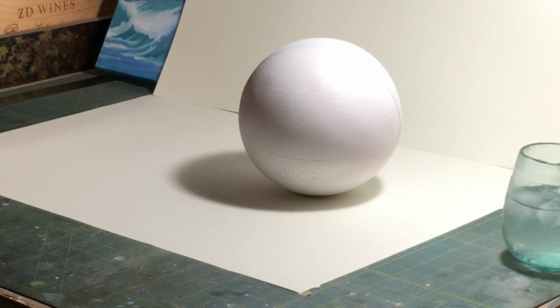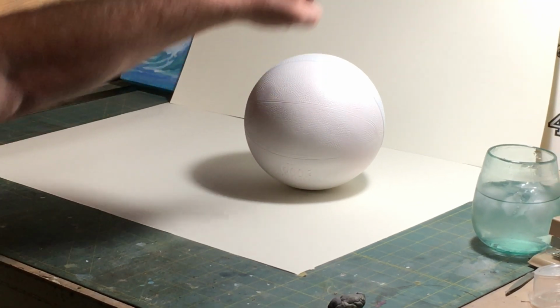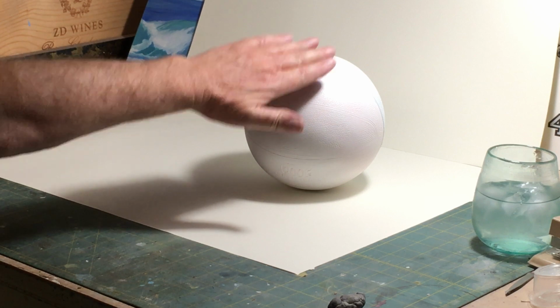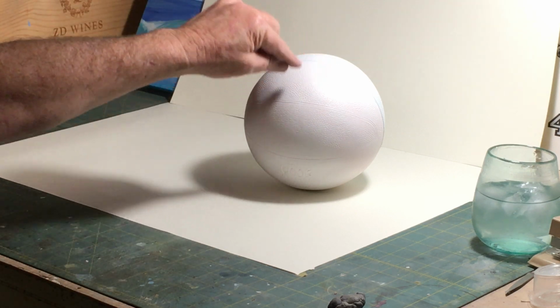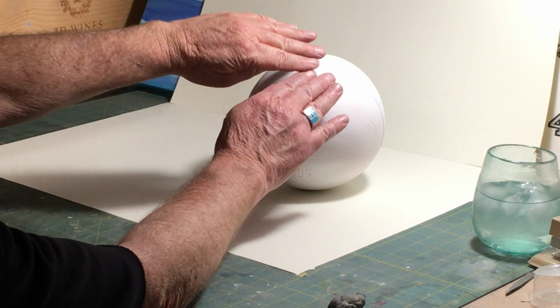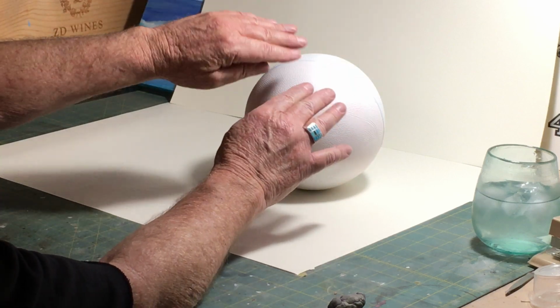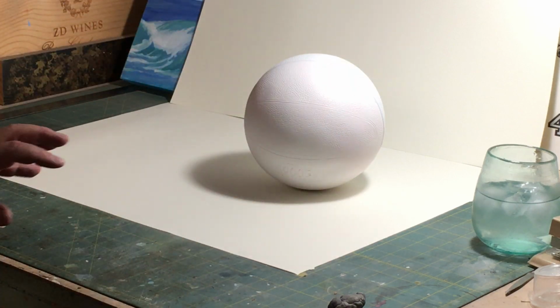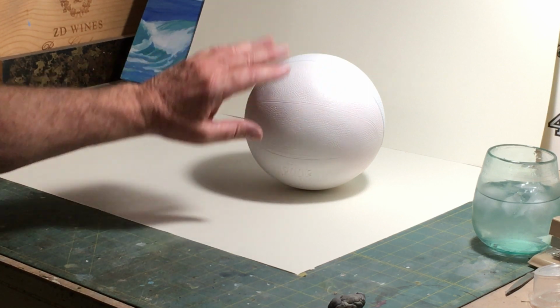We've got a light source coming down from this direction, and where that comes in contact with the surface, that's the closest surface to the light source itself. That's where it's going to be the brightest. That's where we're going to see our highlight area. And then as the surface turns away from the light source, we start seeing gradual shadows occur as that surface turns away from the light.